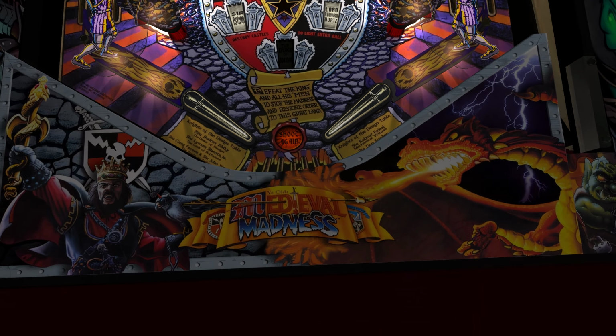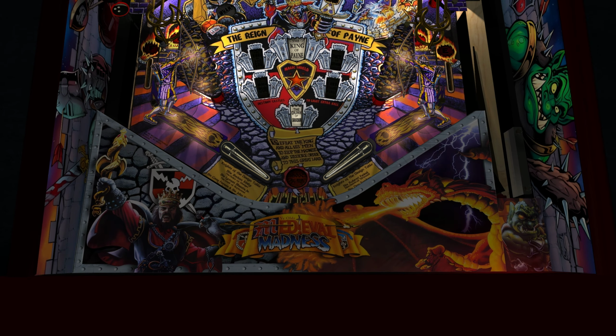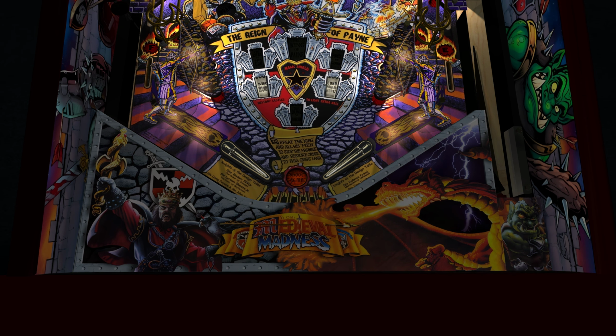I'm moving the view around here so we can see the apron better, because the tweaker for cabinet users shows up here. And in fact, this table has some code in the script that can identify that this table is being played on a cabinet, and it will automatically turn the HUD off. And that's something you need in order for the tweaker to work correctly.